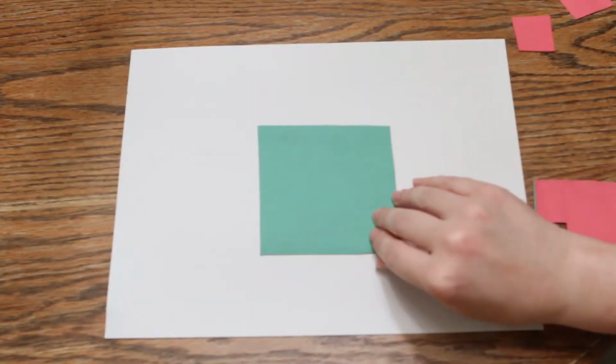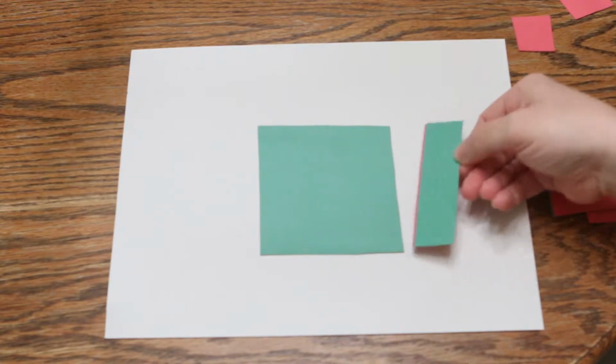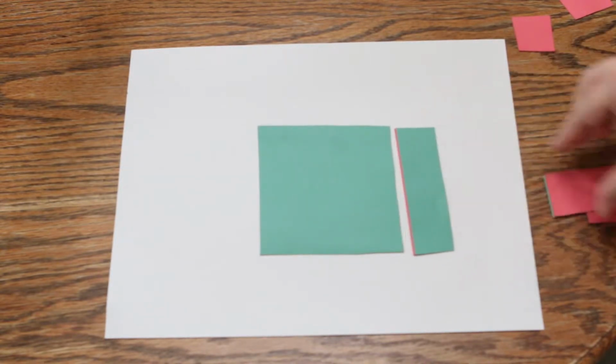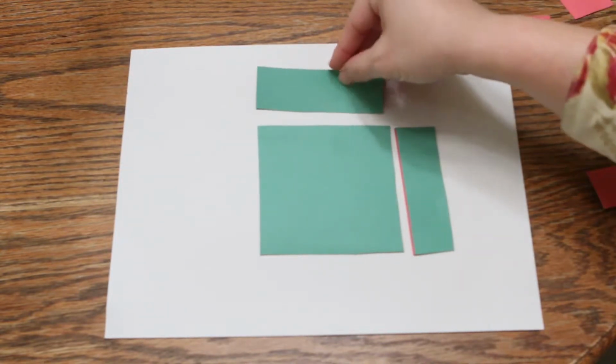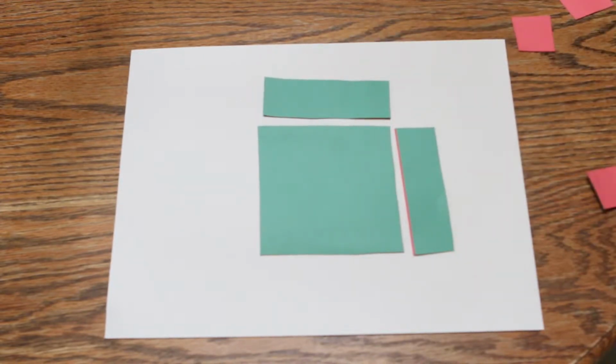The area of the large tile is x times x, so this tile can represent x squared. Remember that the shape of our tiles is not proportional. We can't fill an x squared tile exactly with x tiles, or an x tile exactly with 1 tiles.